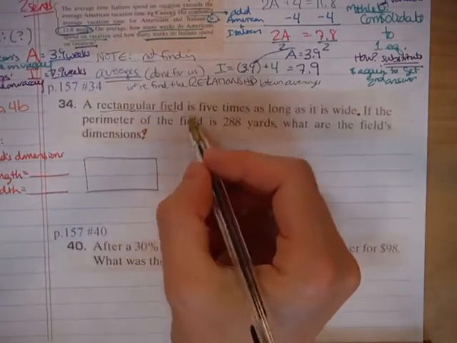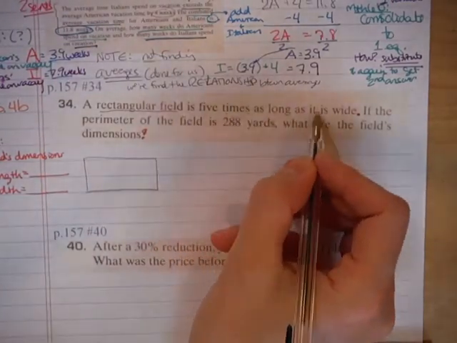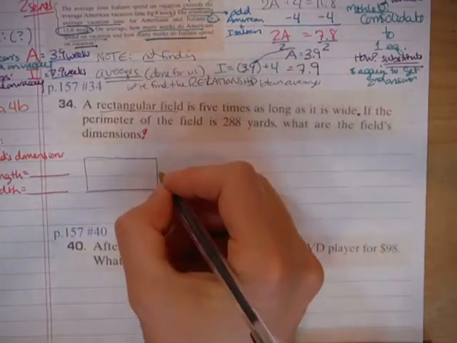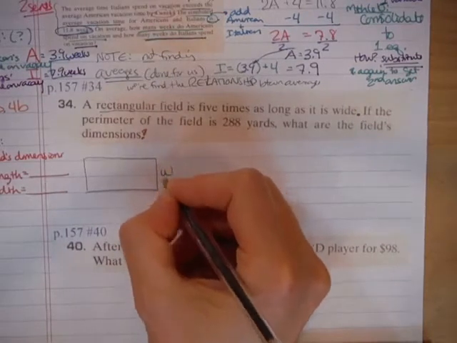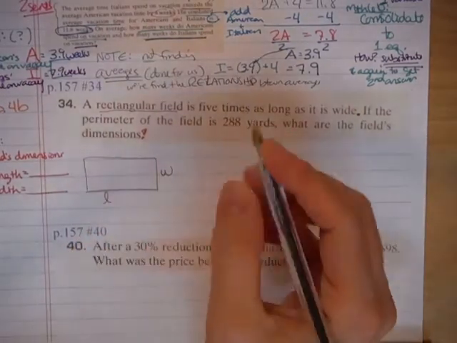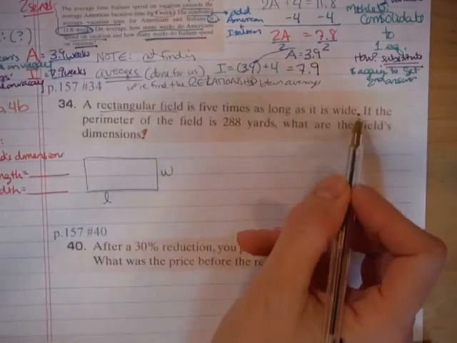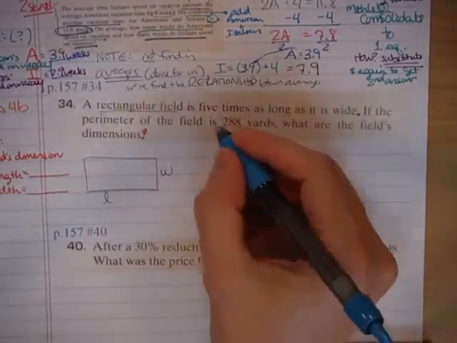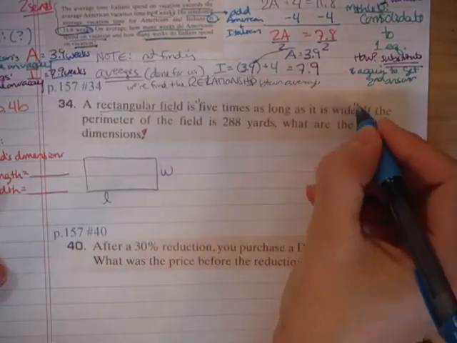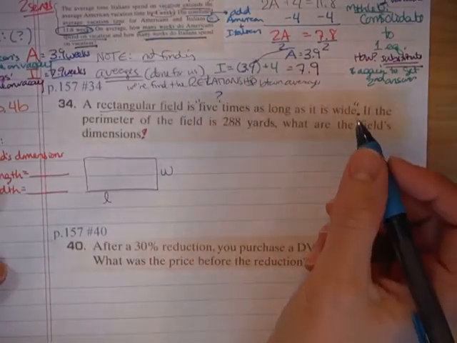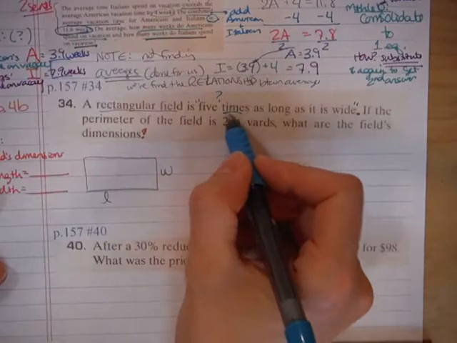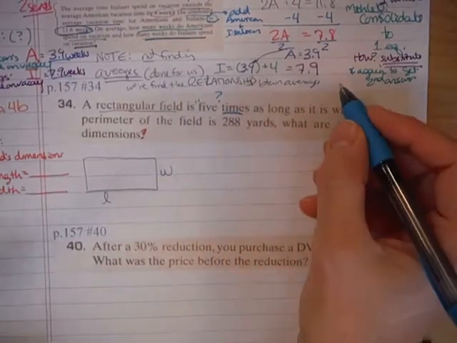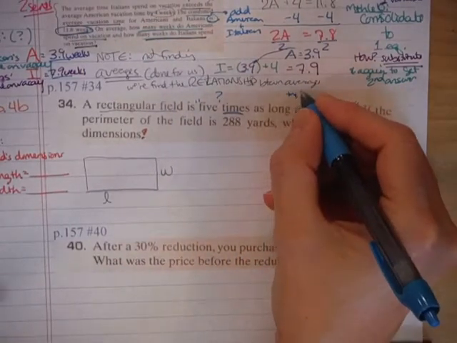Okay, so rectangular field is 5 times as long as it is wide. So I've got a rectangular field that has a width and it has a length. So it's 5 times as long as it is wide. If I'm not sure how to translate that, if I'm looking at that phrase, 5 times as long as it is wide, and I'm wondering, what does that mean? Which one is being multiplied by 5, the length or the width? I try some simple numbers.